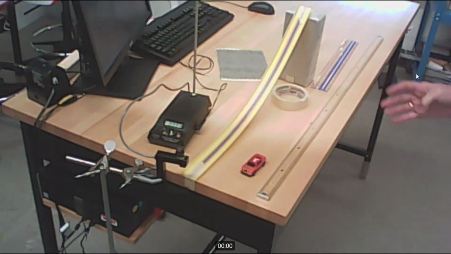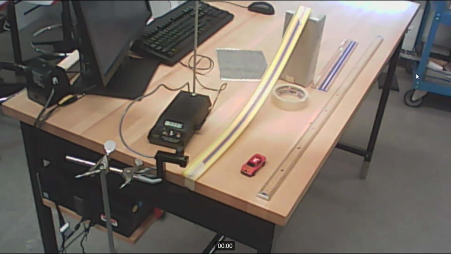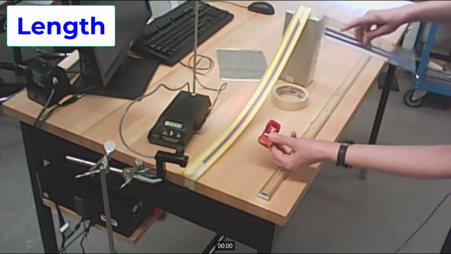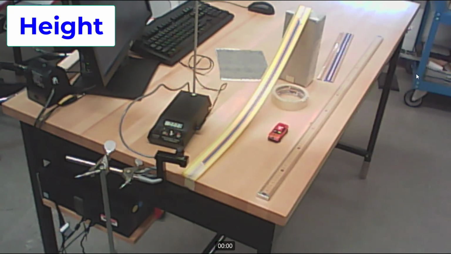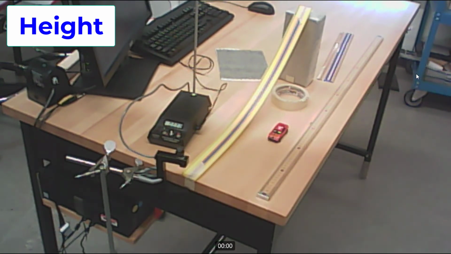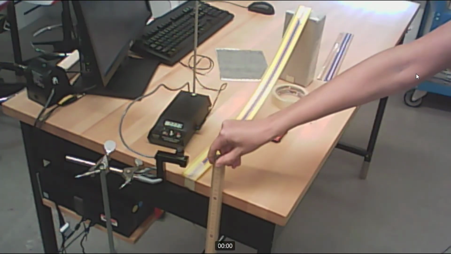In your lab manual, you've got a table and there are 4 quantities we're going to be measuring. The first of them is the length of the car, so just how long it is from end to end. You grab a ruler and measure that. The second thing we need is the height of the table, so how high up the car is when it leaves the edge of the table. So grab your meter stick and just measure that.